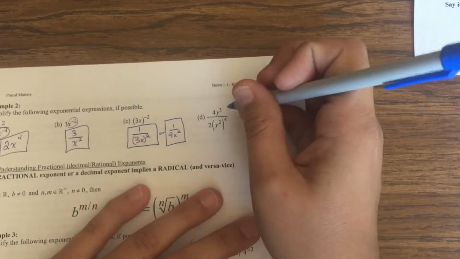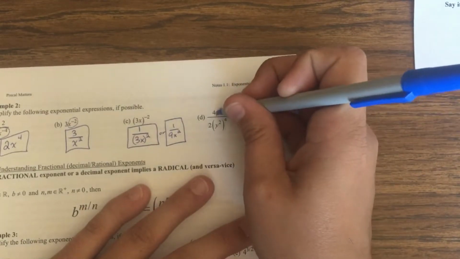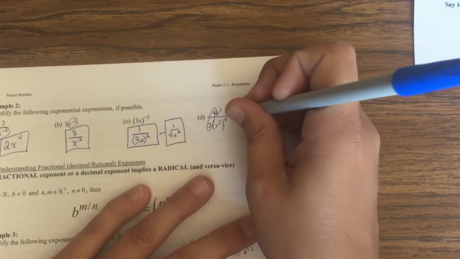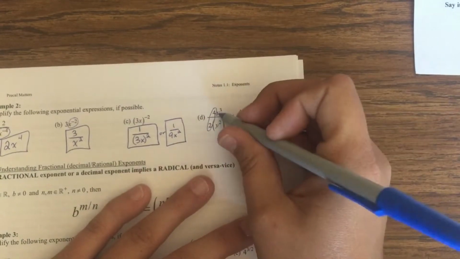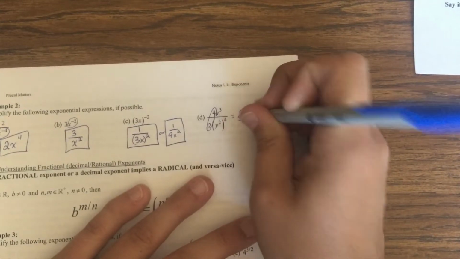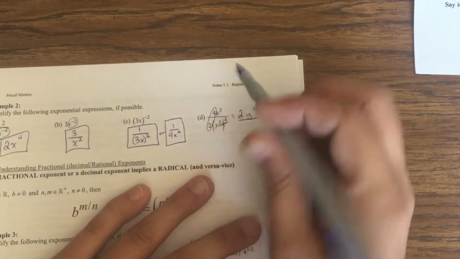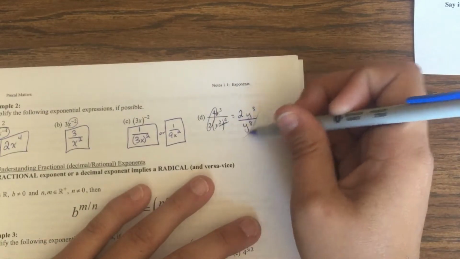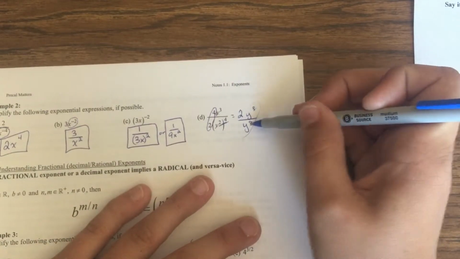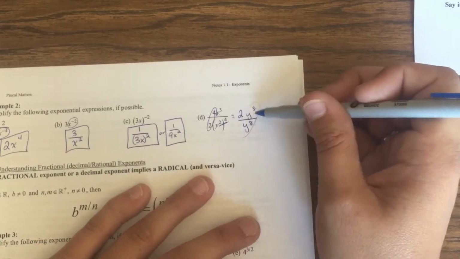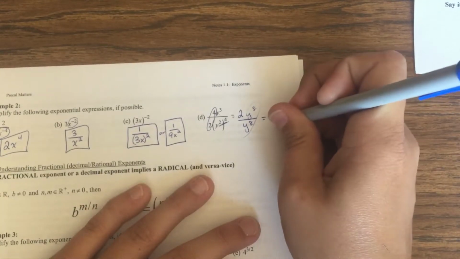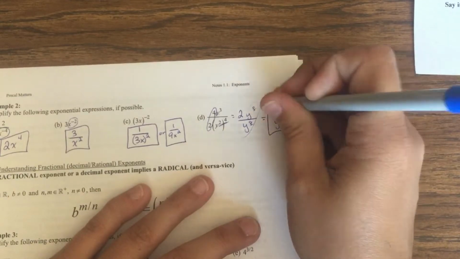Looking at D, the first thing that I notice is that there's a 4 and a 2, so I'm going to reduce that down to just 2. And then this y is y to the third, but this y is really y to the eighth. So then I'm going to use my exponent rules and say that I've got 3 minus 8, which is negative 5. So that means it needs to go in the denominator. So this is 2 over y to the fifth.